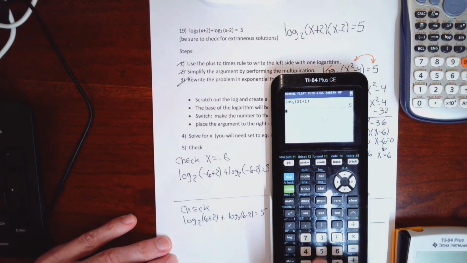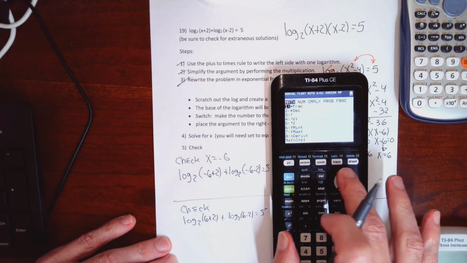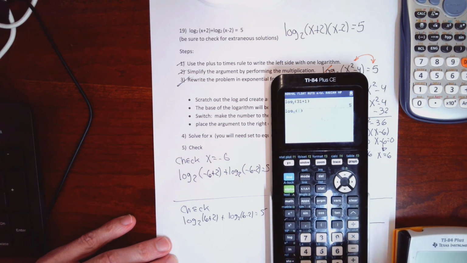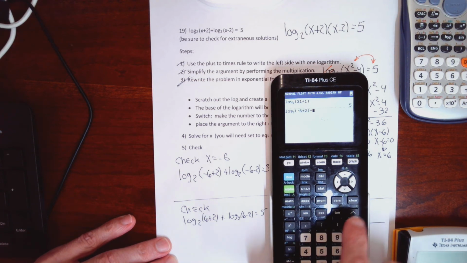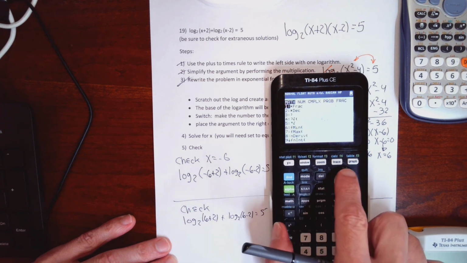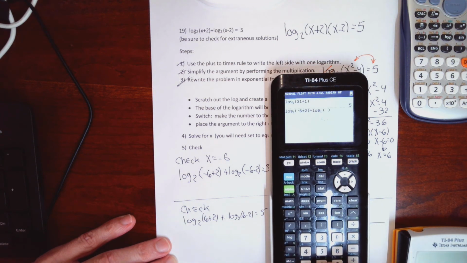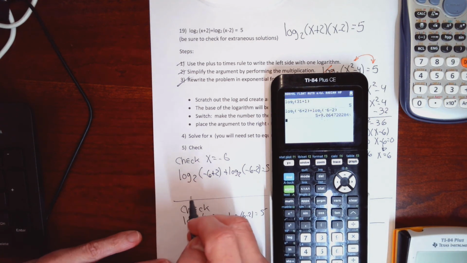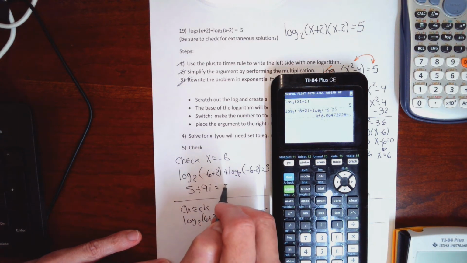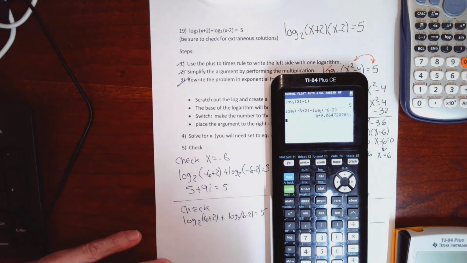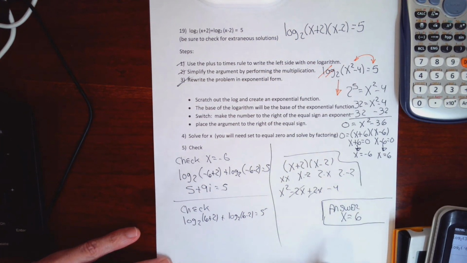On this calculator, if I try to do math log base 2 of negative 6 plus 2 plus math log base 2 of negative 6 minus 2, I think I have this calculator back in i mode, and it's going to say 5 plus basically 9i equals 5, and that doesn't equal 5, so it doesn't check, so it doesn't belong in my answer.